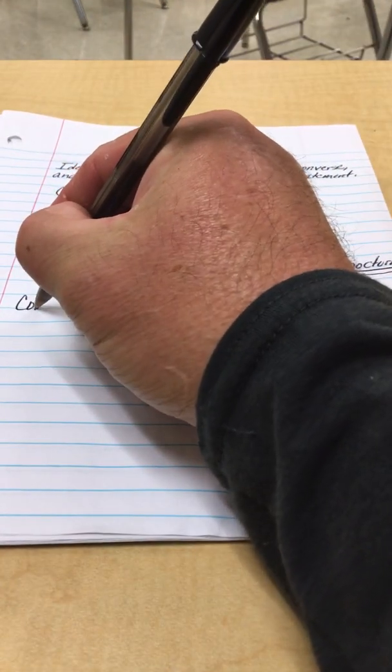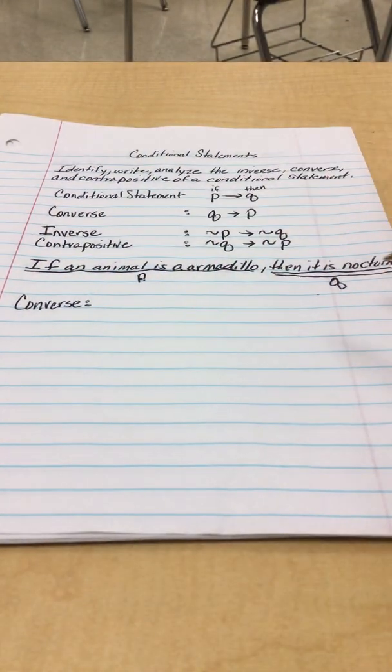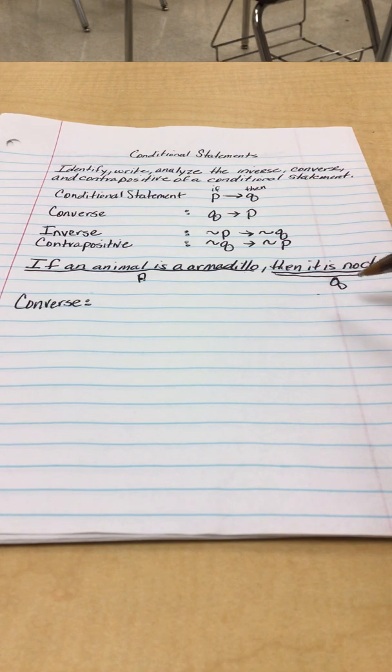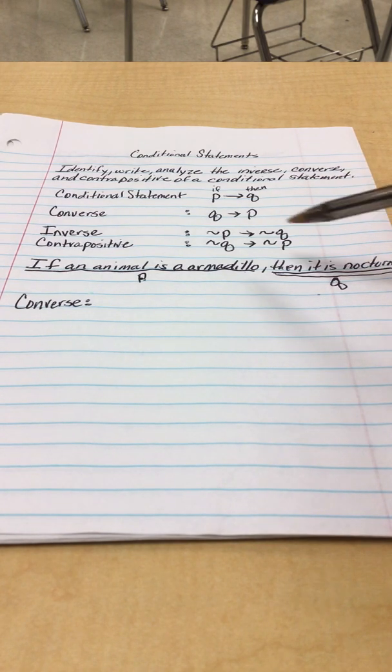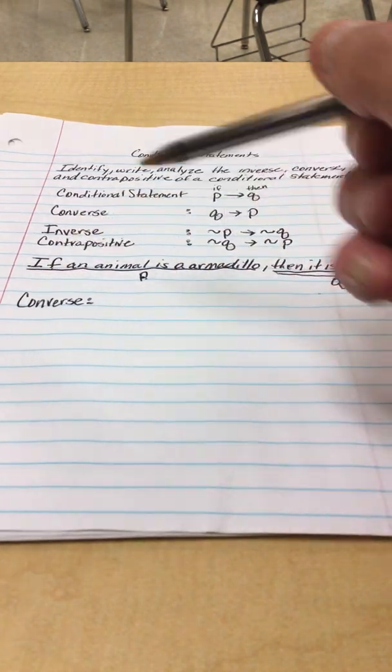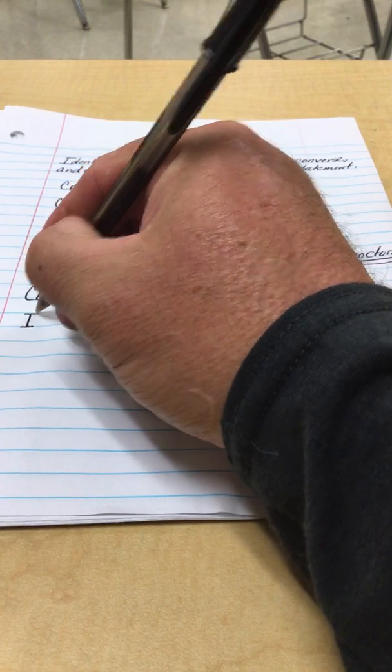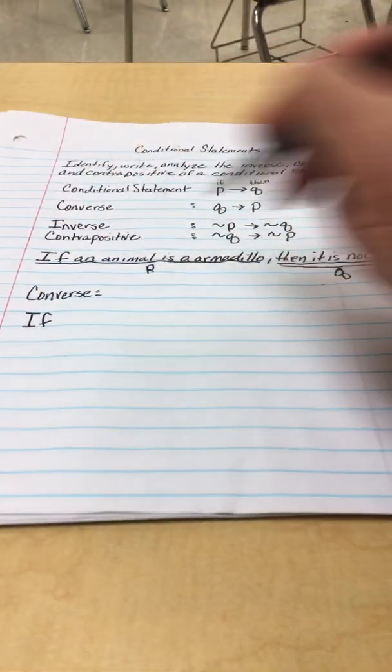Okay. So now we get into the converse. We want to write the converse of this conditional statement. All we're going to do is we're going to flip Q and P. Okay, so this is what it's going to look like. So instead of saying, we're going to keep if where it's at, and we're going to bring Q over here.